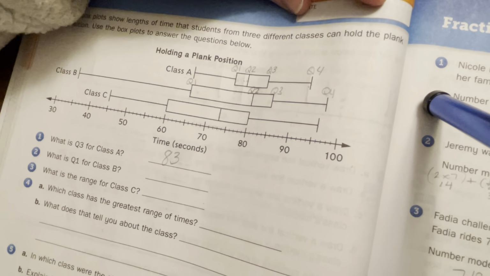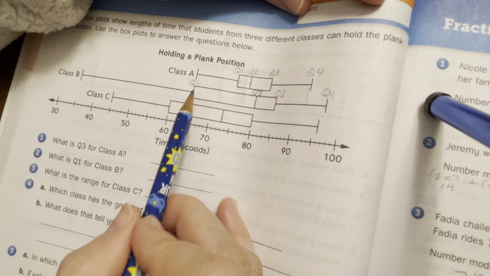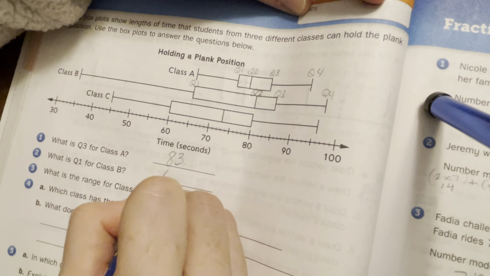So what is quartile 1 for class B? If we follow that down, we end up there at 65.